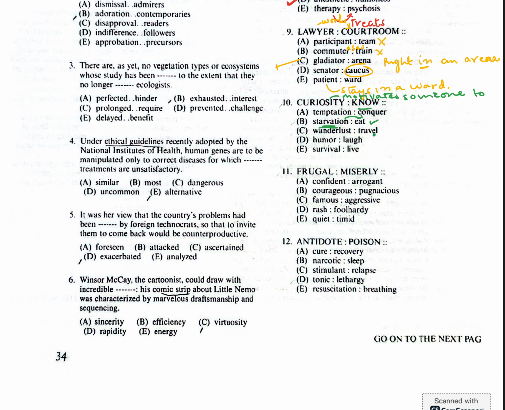Wanderlust and travel. Now wanderlust means a desire to travel, so it can also definitely cause someone to travel, right? So okay, let's stick with both of them for the time being. Humor and laugh, no. Survival and live, no, right? So the two options that we have at hand are starvation and eat, and the other one is wanderlust and travel, right? If we have a look at the original pair, which is curiosity, it literally means desire to know, right? So this means desire to know.